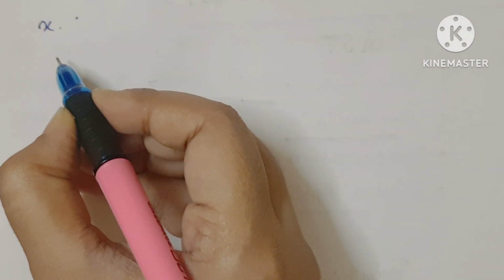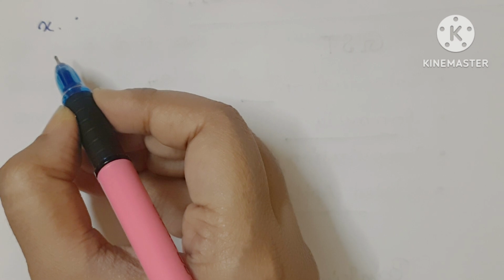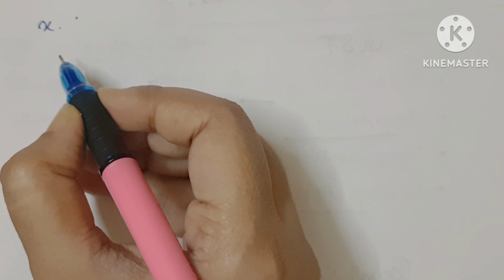Now let's take a variable x, and it is given that the value of x can be at most 10. At most 10, what does it mean? That means the value of x is less than or equal to 10.